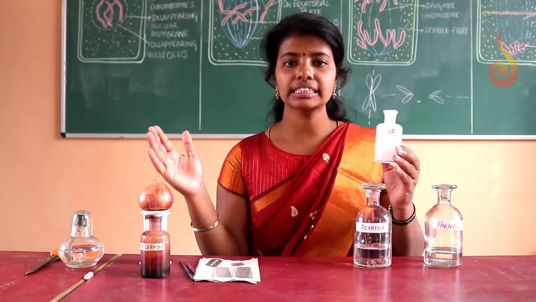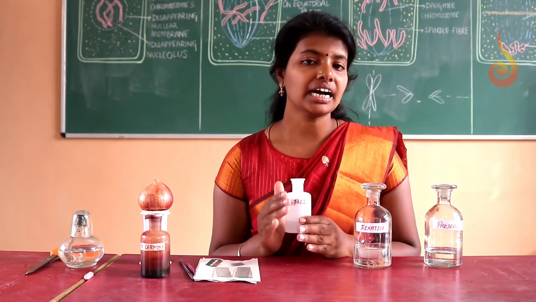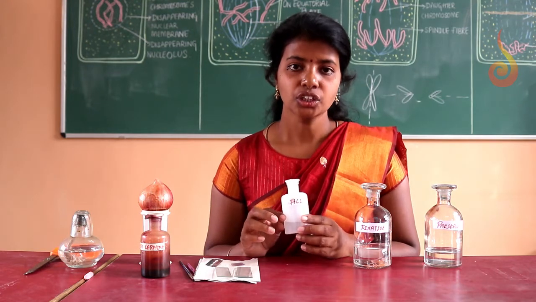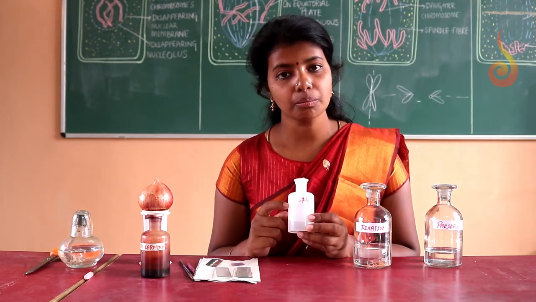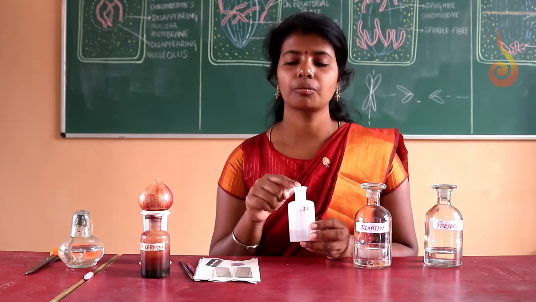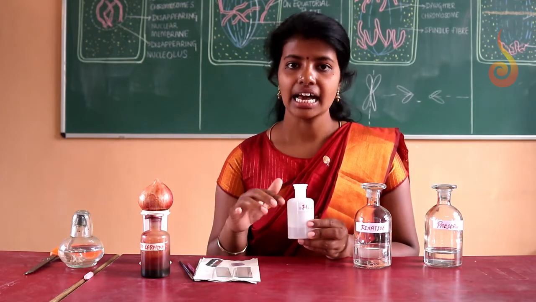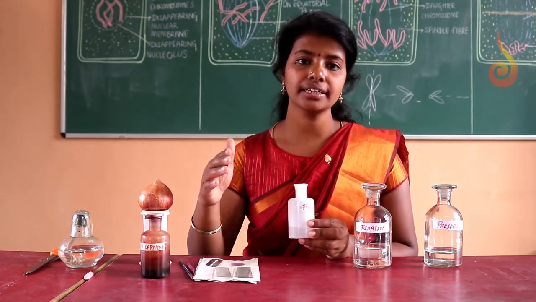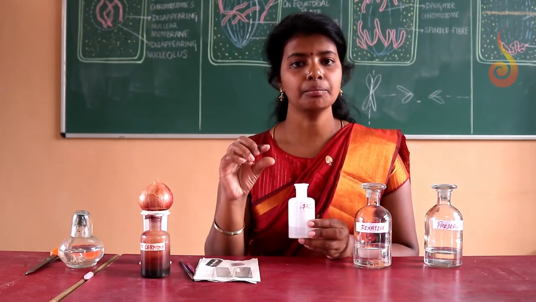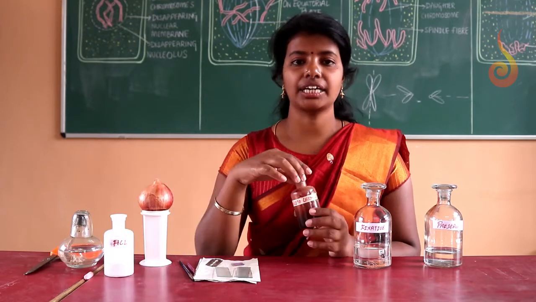If all the cells are clumped together in a group, we can't study a particular cell at its particular stage. So the purpose of using one normal HCl is that we heat the material to dissolve the gel present between the cells, which allows the cells to spread, and also to soften the material.